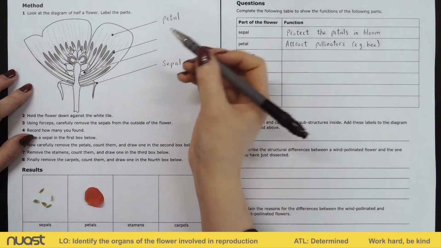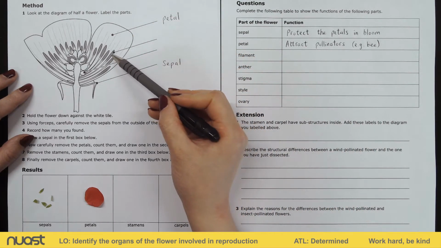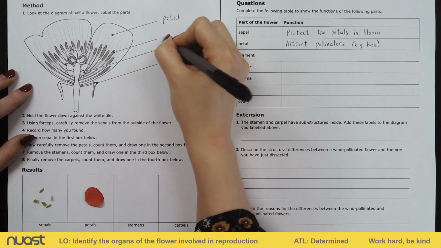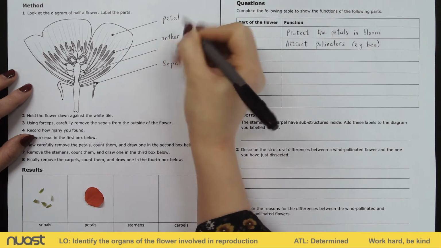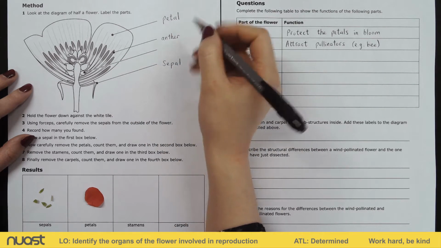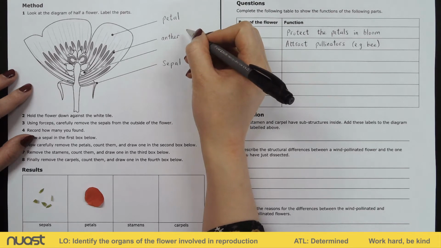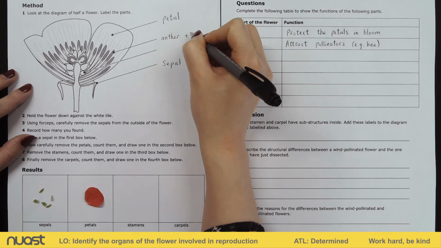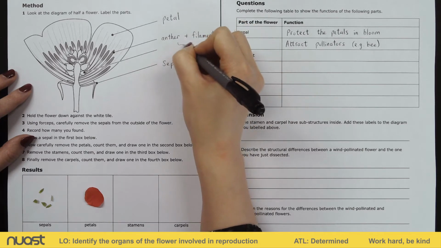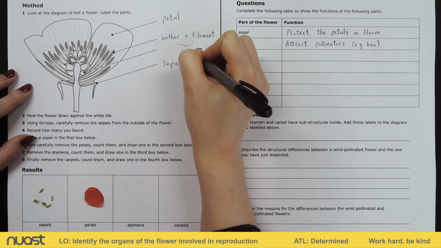The next part that we are going to focus on looking at is the anther, which is held up by the filament. So this part is the anther, and beneath the anther we have the filament. The anther and the filament together is known as the stamen. So anther and filament beneath is going to be your stamen.